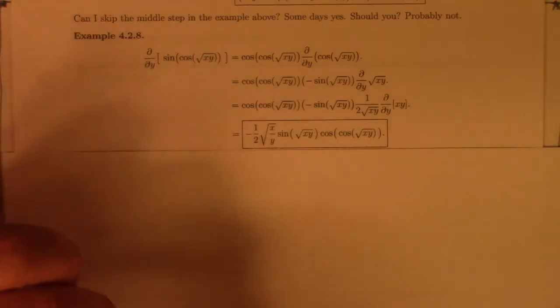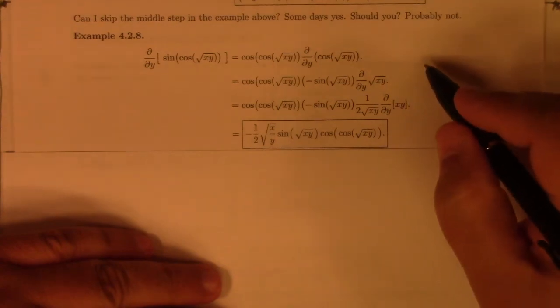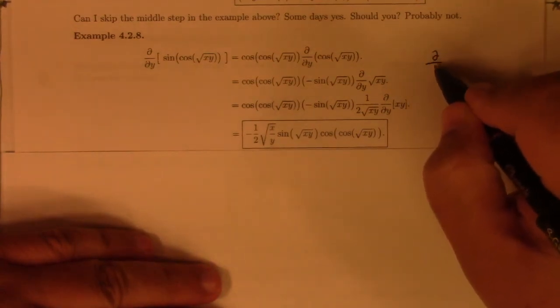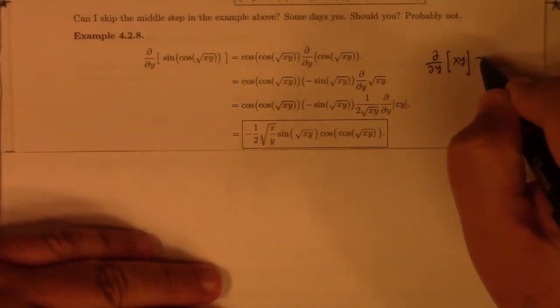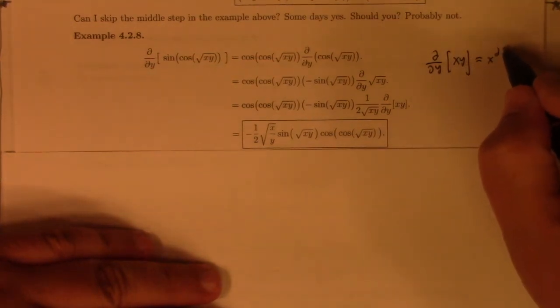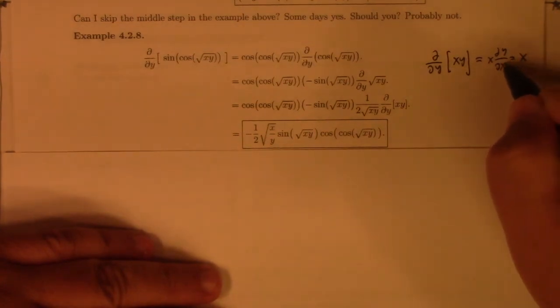And yeah, there you have it. And of course I've done some algebra to be annoying. So what I just did, why did I do that? Just to confuse students, I guess. All right, partial y of xy is x times partial y of y. We pull the x out, and so that's just x.